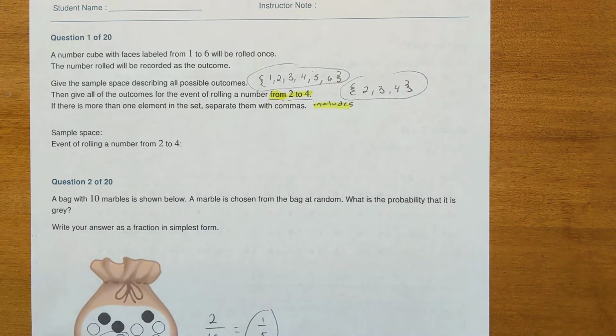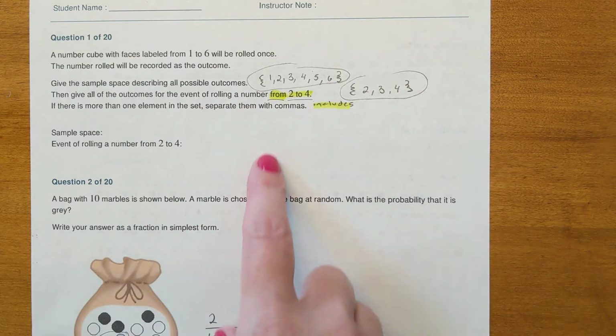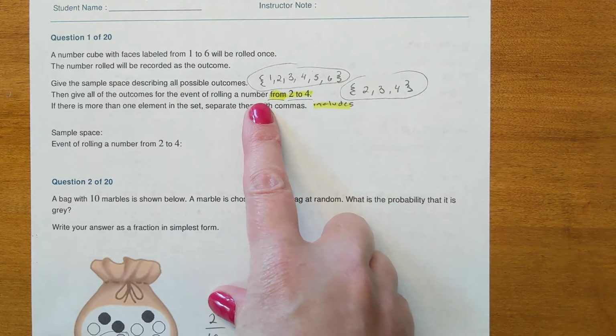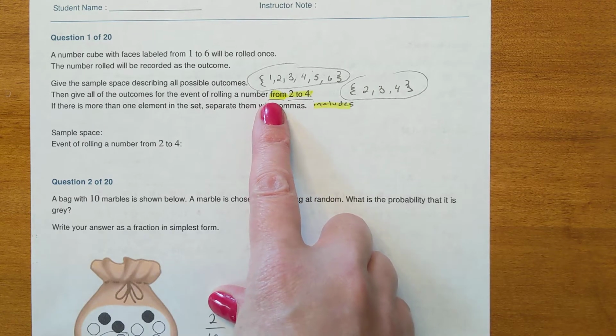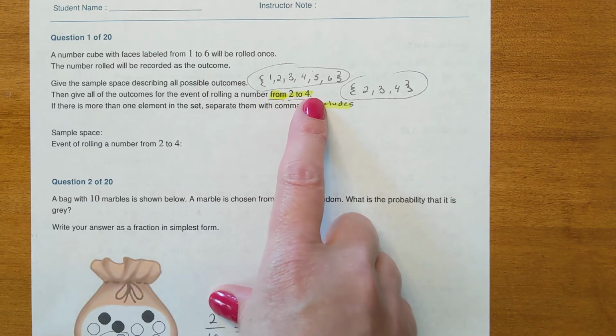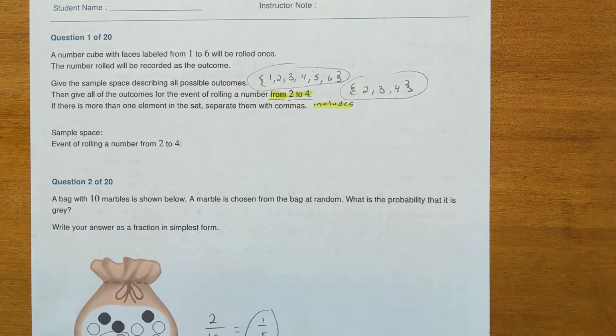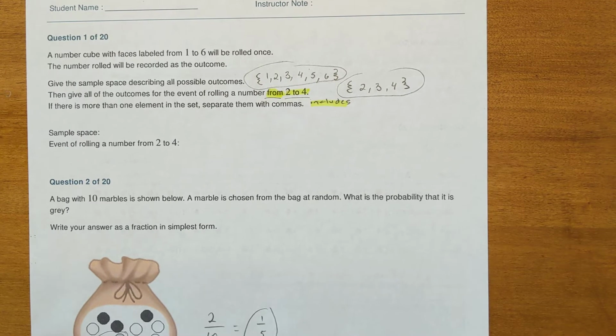Then it says give all the outcomes of the event of rolling a number from 2 to 4. So I highlighted that for you. When they're saying from 2 to 4, it includes the number 2 and 4. So 2, 3, and 4. So any number from 2 to 4. It didn't say the word including, but they meant it.